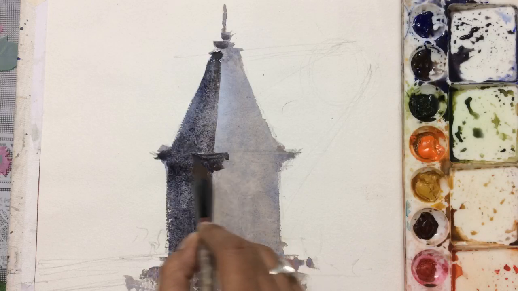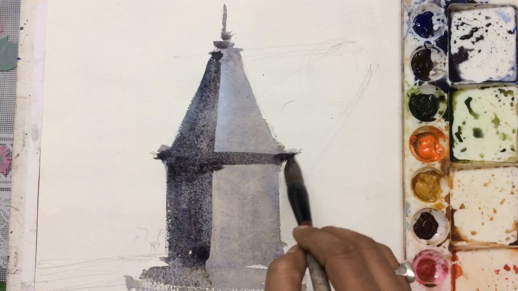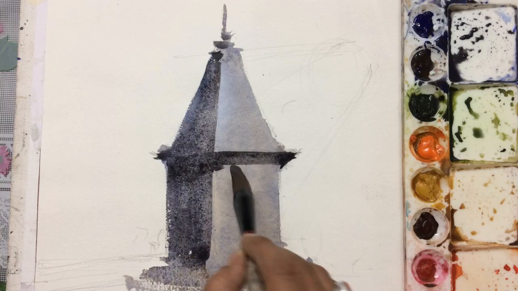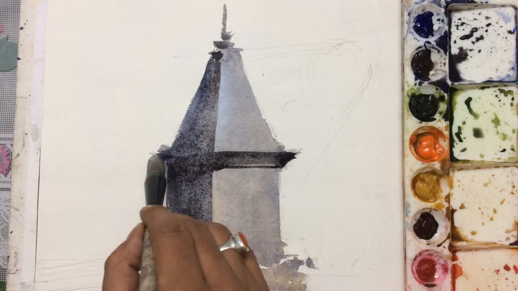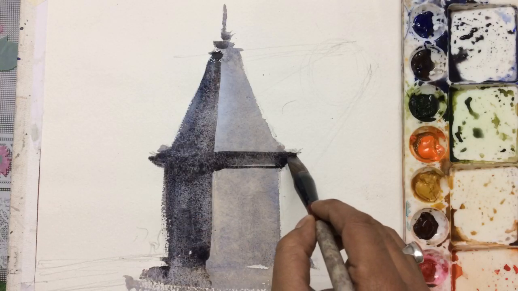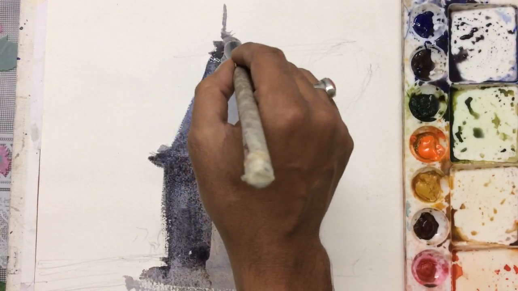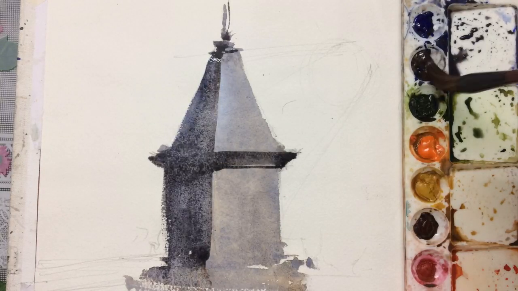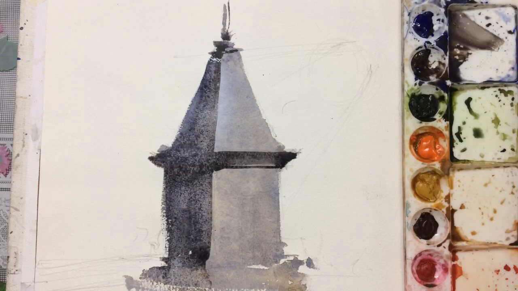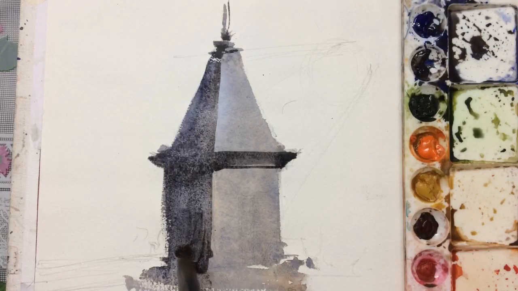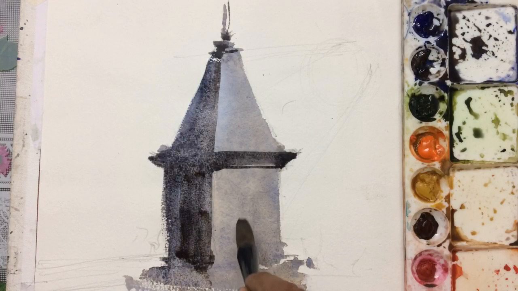Now this also has to be darker, and this will be your entrance.